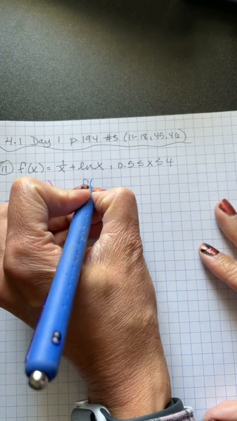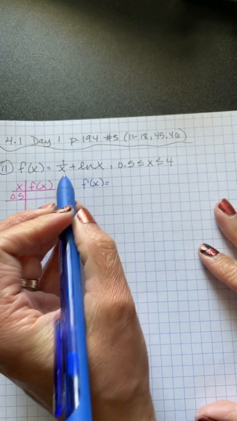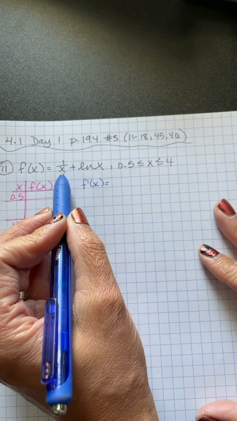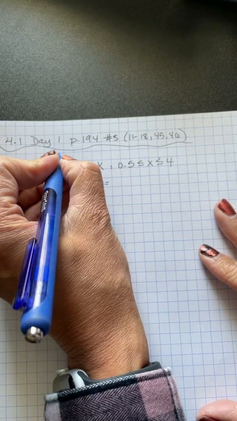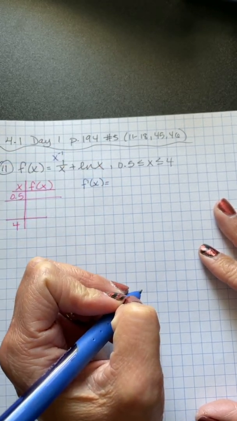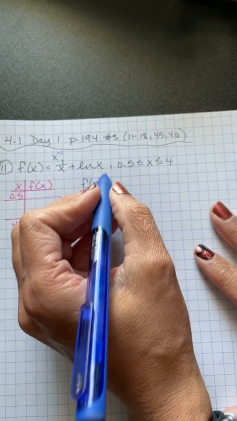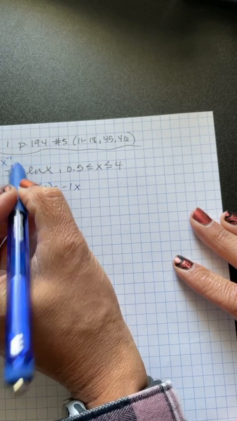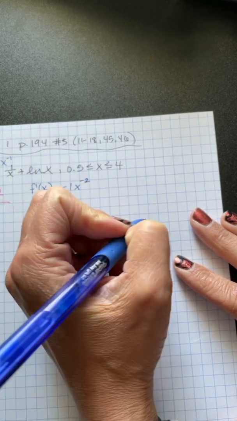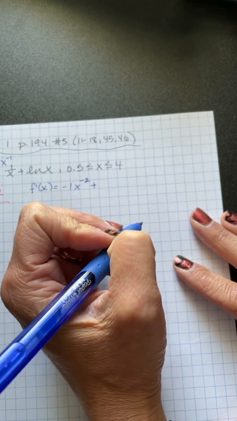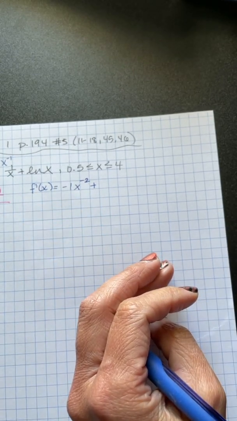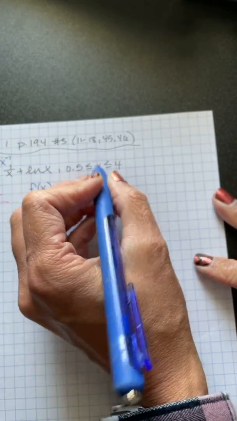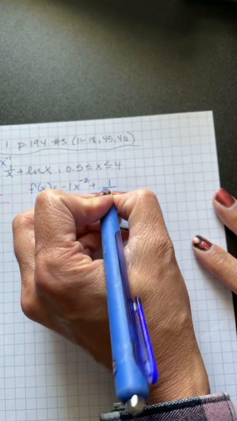So f prime of x. Now, we're going to have to use special things for the natural log of x, and then 1 over x is the same as x to the negative 1 power because we'll have to use the power rule on that. So the derivative of x to the negative first is negative 1x, and then I have to subtract 1 from that exponent. So negative 1 minus 1 is minus 2. Plus the natural log of x, that's one of those special exponential derivatives that we learned in, I think, 3.9. And that would be 1 over x.